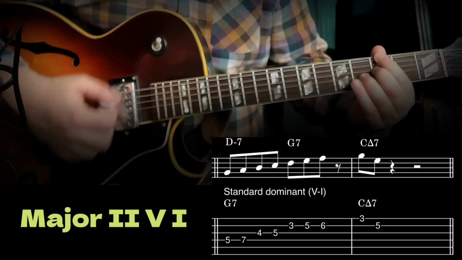So probably the most famous one would be the major 2-5-1, which is D minor, G7, C major. Now in this case, what we do is we actually look at the D minor 7 as a sort of suspension or sort of decoration of the G7 chord. So it's not really a chord in its own right. That's how Barry taught it, right? So we're going to just call that past G7.